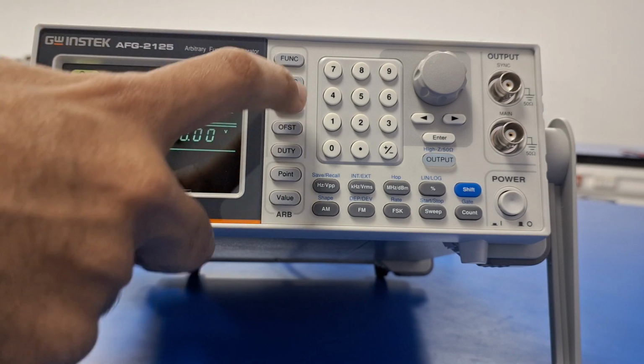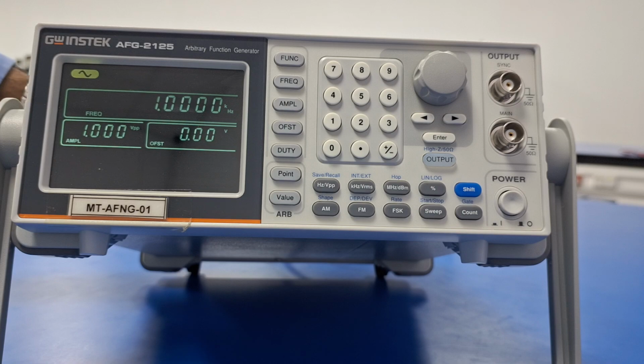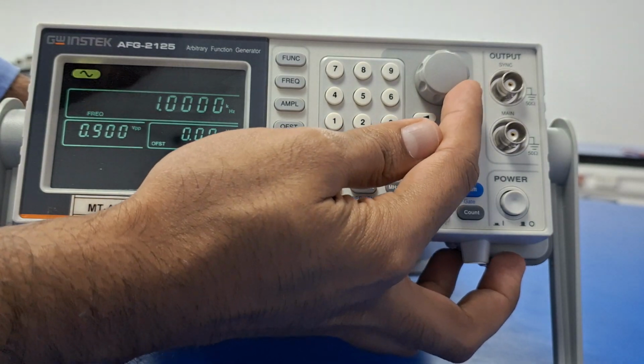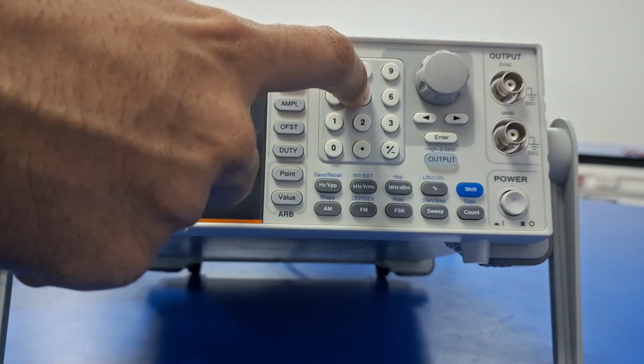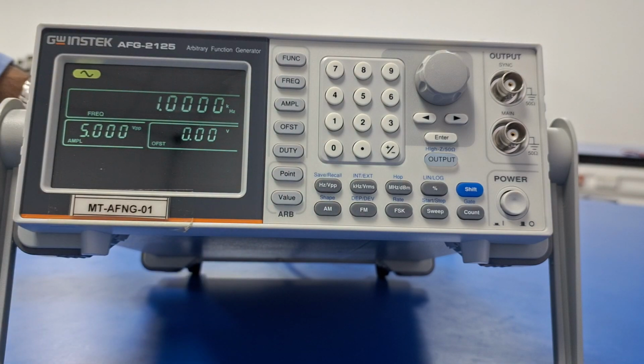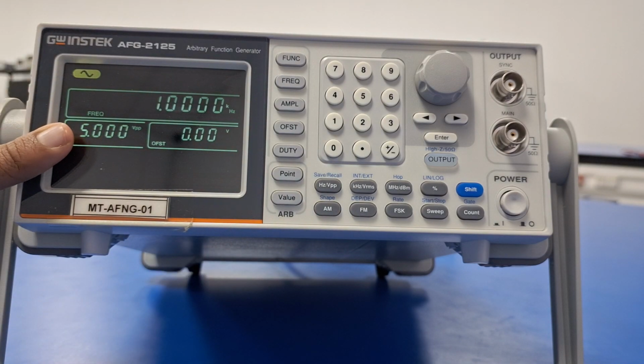Similarly, you can adjust the amplitude. You can go to the amplitude button, press the amplitude button, and I want 5. So you can either use the knob to rotate and adjust it, or you can use the keypad. You can type 5 and then press VPP. So this will be inserted here.